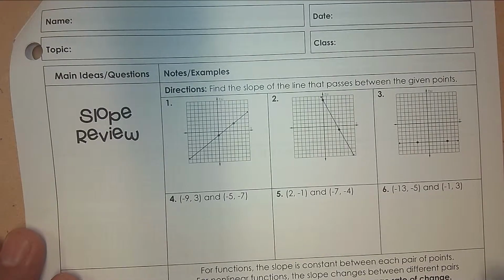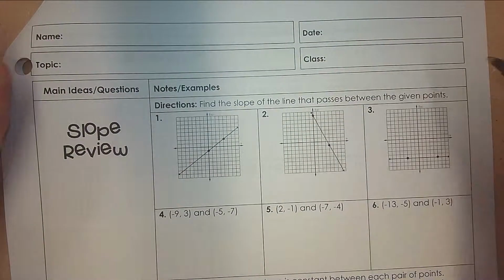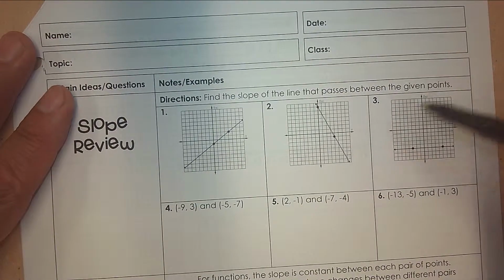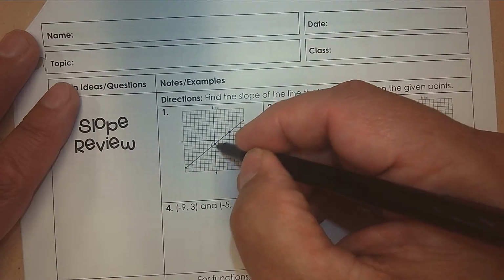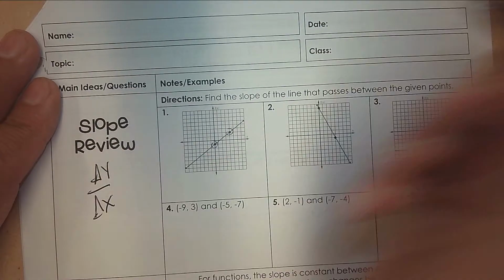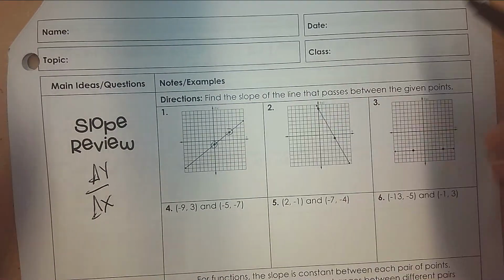So here we are: slope, Algebra 1, Math 1, basic, but the concept of a linear slope is so foundational to calculus. It says find the slope of the line that passes between 2 points. So I see the 2 points. Understand slope is the change in y over the change in x. And then just be able to find it, right? So rise over run, what would the slope be?